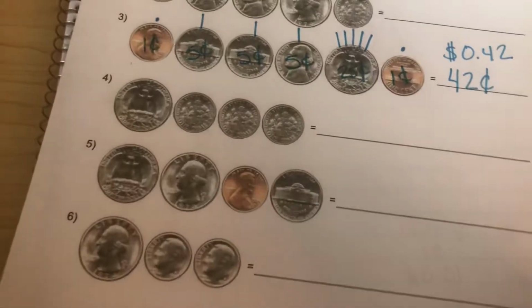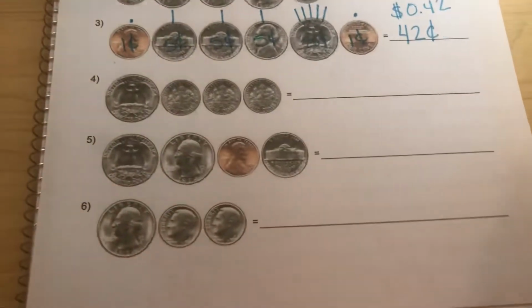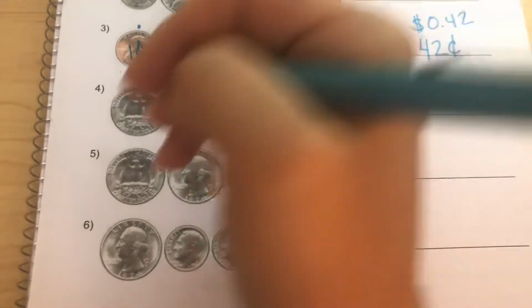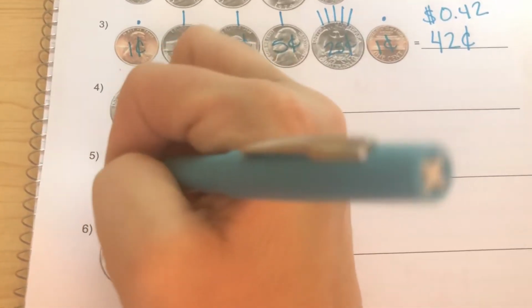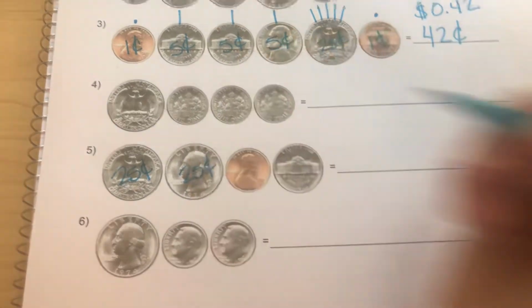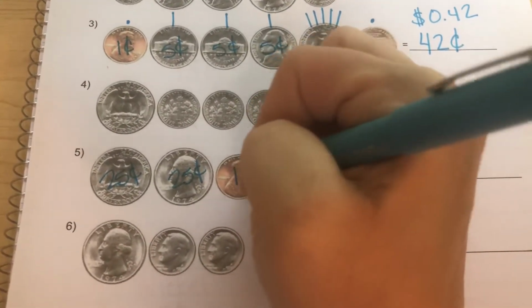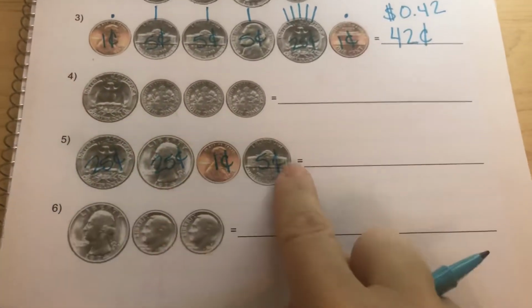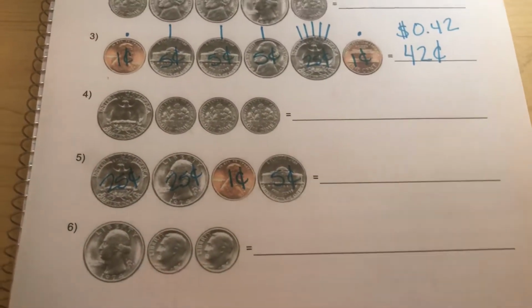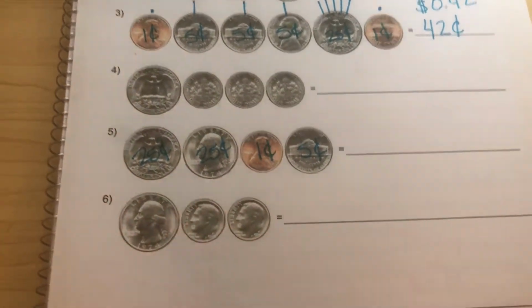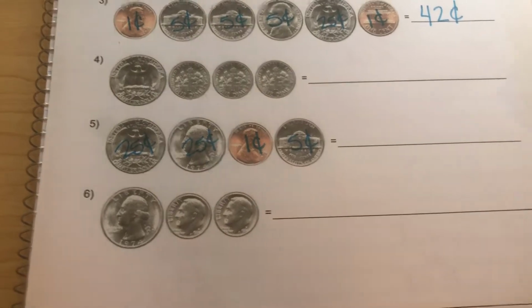Let's look at number 5 because number 5 has a penny in the middle of the coins. So remember, I'm going to go through and label first. This is a quarter, so it's 25 cents. Quarter, 25 cents. Penny, 1 cent. And a nickel, 5 cents. Like I said, you do not have to label them in the middle. It's just extra help if you need help remembering how much each coin is worth. So now I'm ready to go back and give my coins hair.